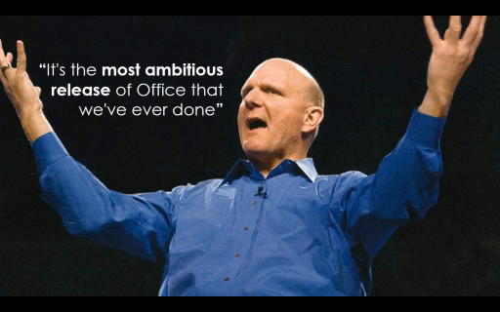To position PowerPoint and PowerPoint 2013, it's probably best to hand over to the ever so elegant looking Steve Ballmer, who, when they launched Office generally, and obviously PowerPoint is part of that Microsoft Office suite, was pretty direct and said it's the most ambitious release of Office they've ever done. Maybe is our general view.